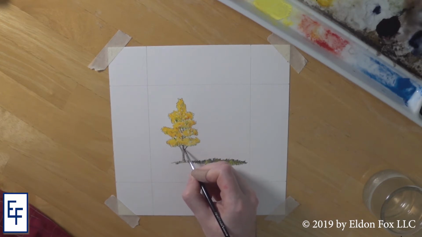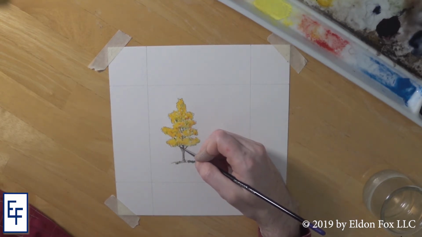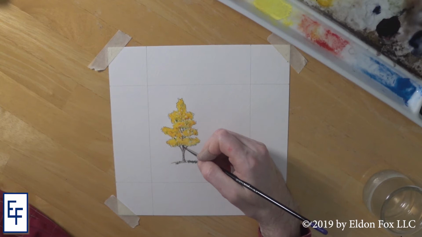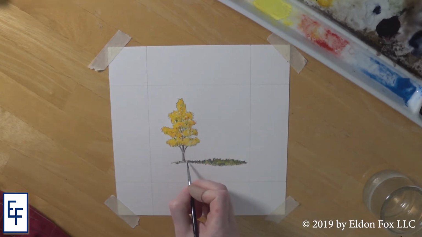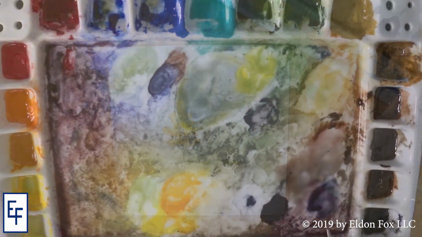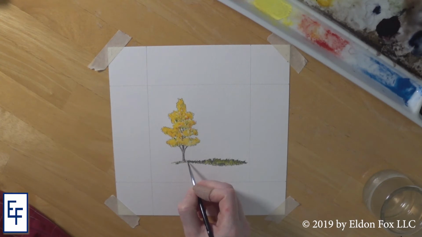Just meld that a little tiny bit. I want to keep a strong shadow right in here. A little lighter out here in the light of day. I got a little rock over here that I put in. So just give that a little bit. And just a dab into that Payne's Gray and let it bleed over.